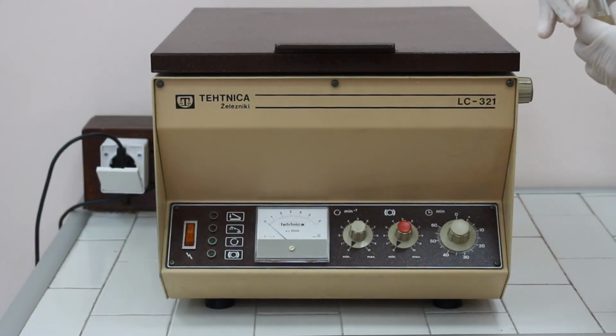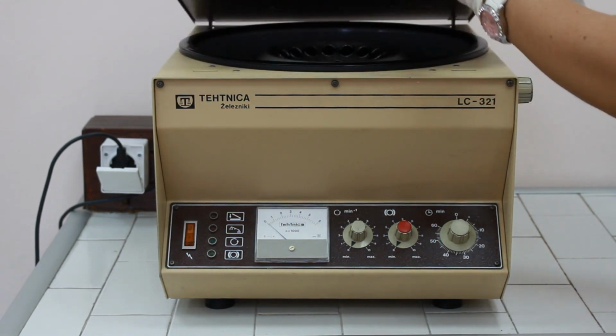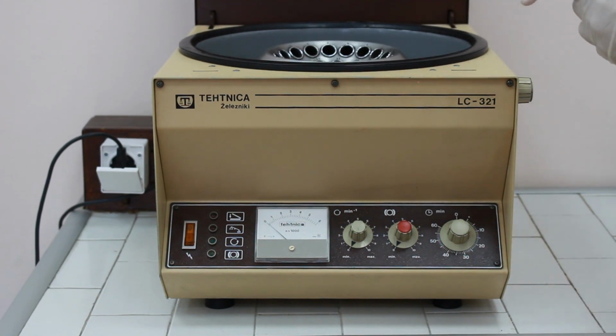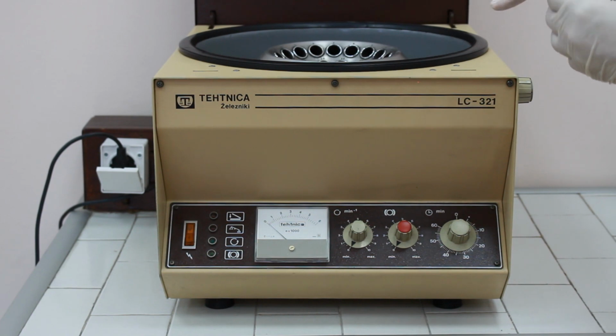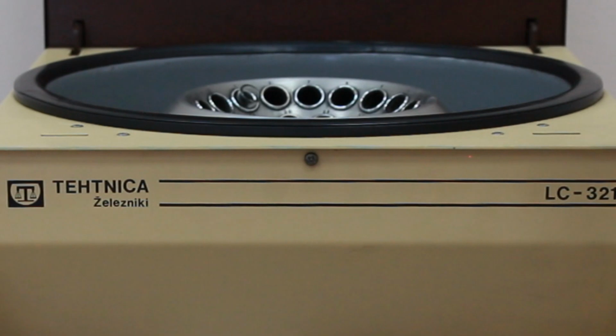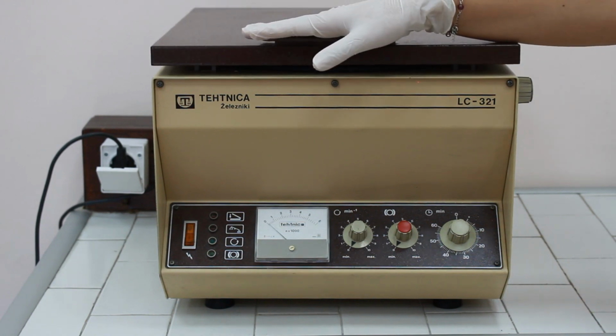So in order to centrifuge the test tube, we need to open the lid and place the centrifuge tube in the proper position. Notice that the rotor should be balanced, so in order to do that, we're going to take one other centrifuge tube with the same volume of solution in it. We're going to place our test tubes in opposite places. Close the lid to hear the click.